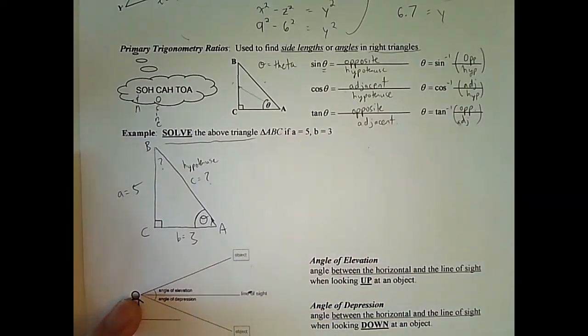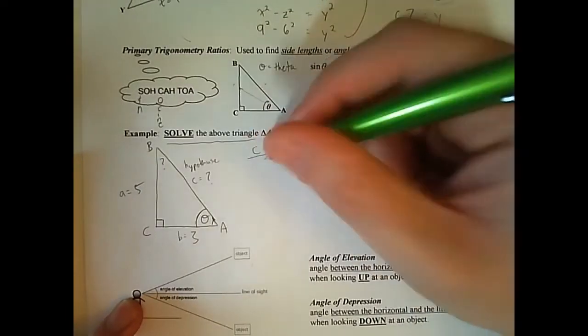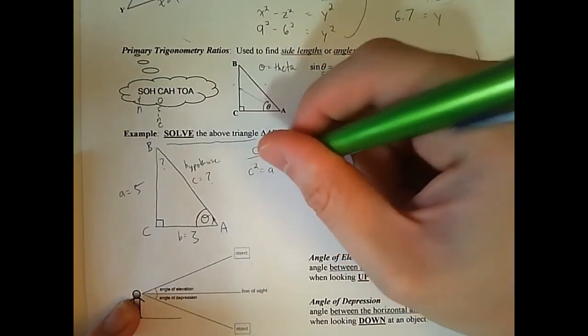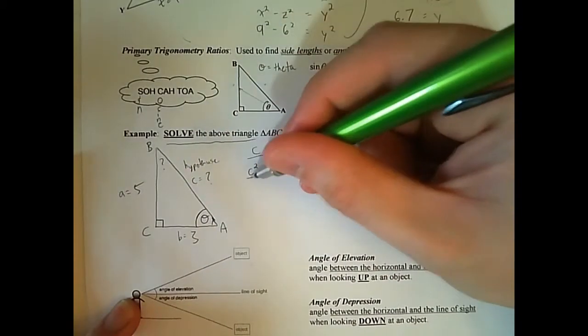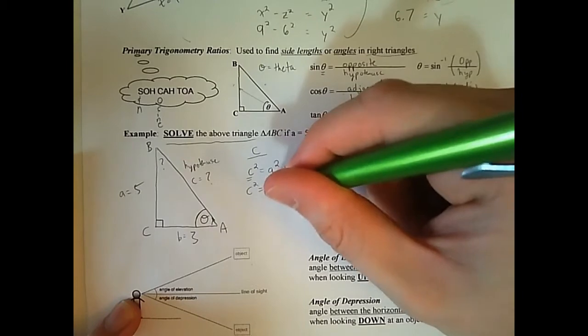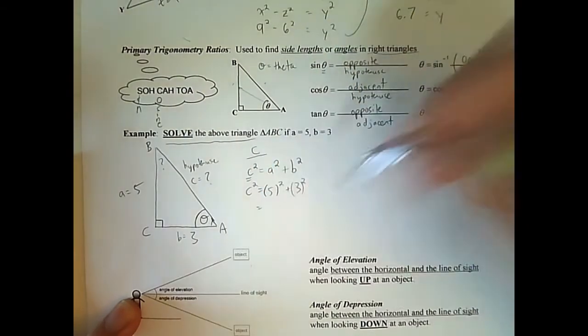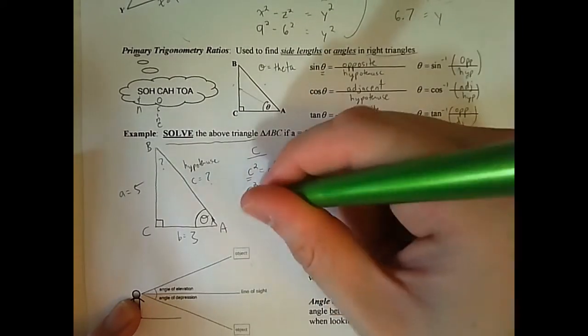So what should I start off with? Well, let's do the easiest one. I think the easiest one is the hypotenuse, because we know the two side lengths here. I just have to use a certain theorem. So to find C, we're just going to say, according to the Pythagorean theorem, c squared is equal to a squared plus b squared. Since we're trying to solve for the hypotenuse C, we're just going to sub in what a and b are. 5 squared plus 3 squared. 5 squared is 25, plus 3 squared is 9.